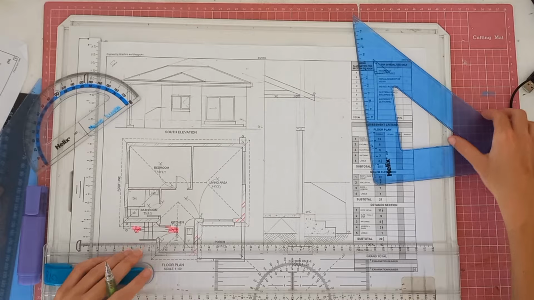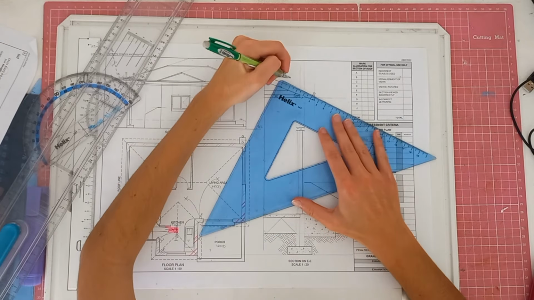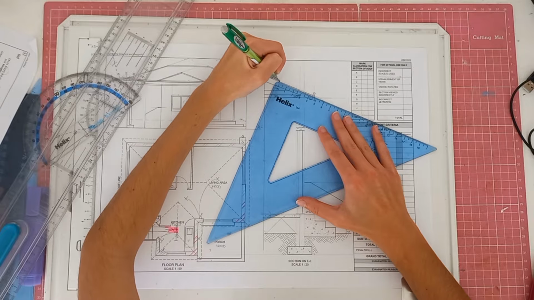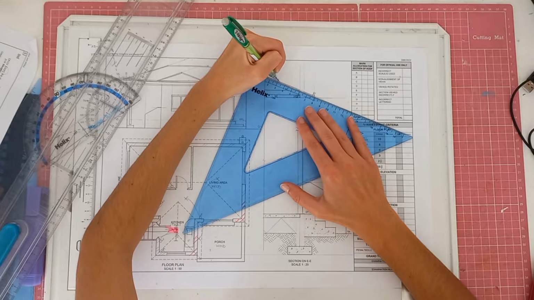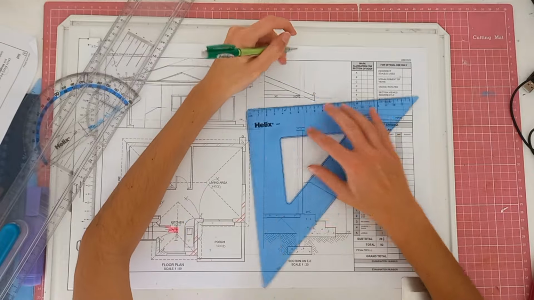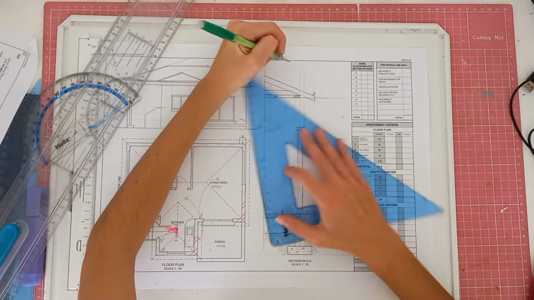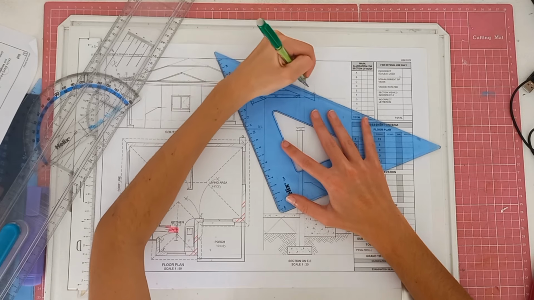So you're going to take your ruler and measure from the middle 45. Then you're going to have 2 again. All right, and then I'm just going to quickly measure 4 so that I can get the height across.